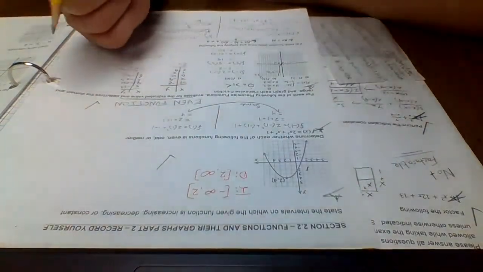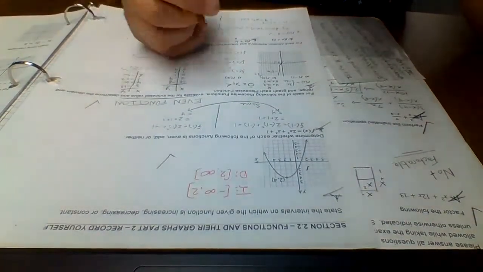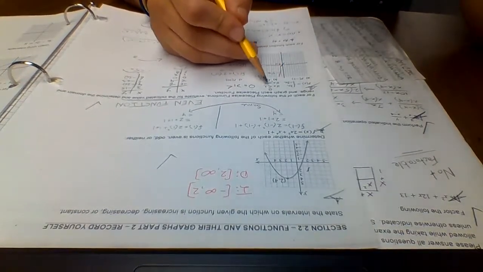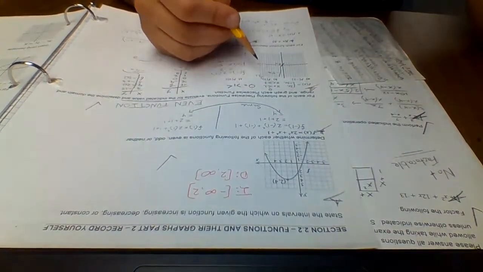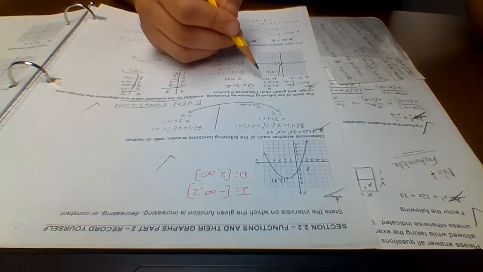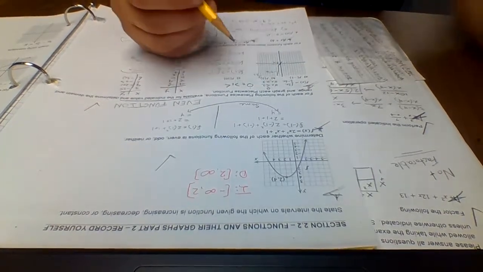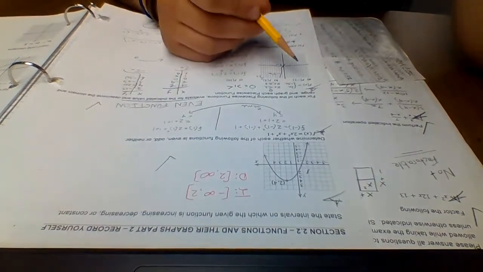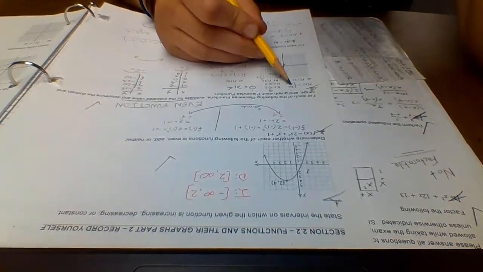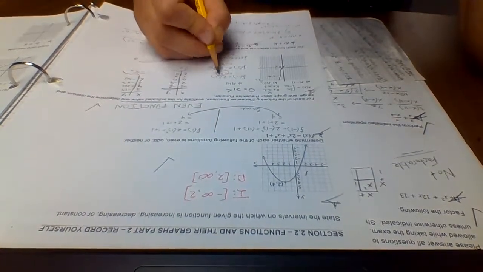Number 3 asks us to evaluate a piecewise function, and we've got if x is less than 3, our equation is 2x, and if x is greater than or equal to 3, our equation is negative 5x. So first, f of negative 1, we're going to use the first equation, 2x, that we're going to get an answer of negative 2.